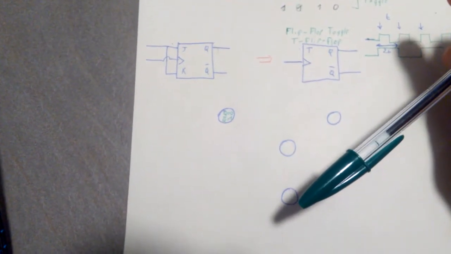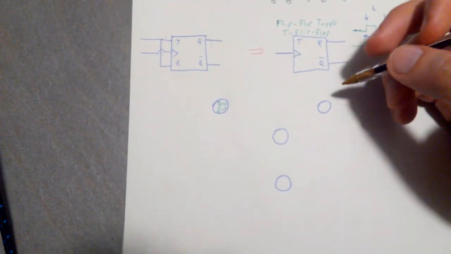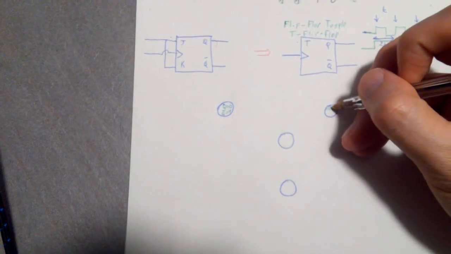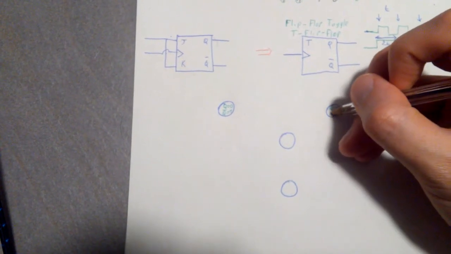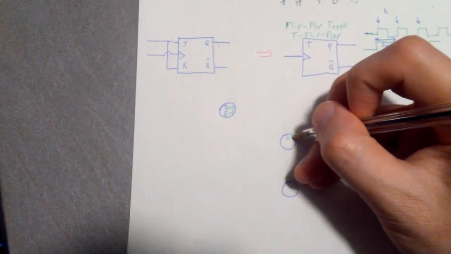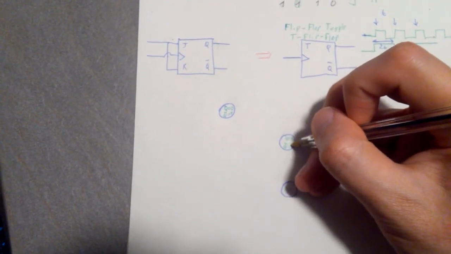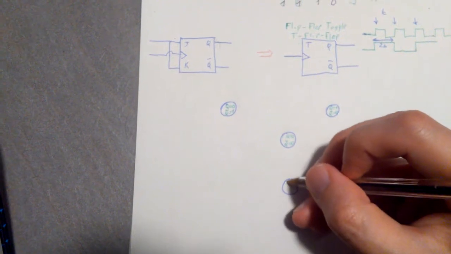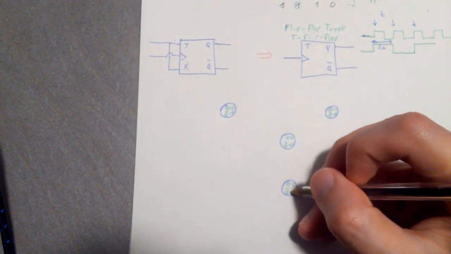Here we have Q equal to 1 and Q naught equal to 0. Q equal to 0 and Q naught equal to 0, or Q equal to 1 and Q naught equal to 1.